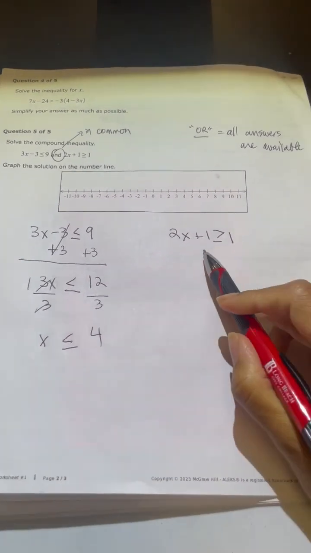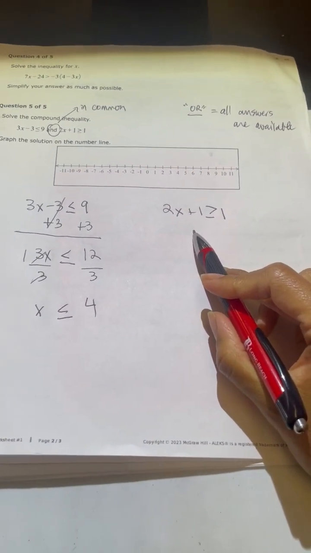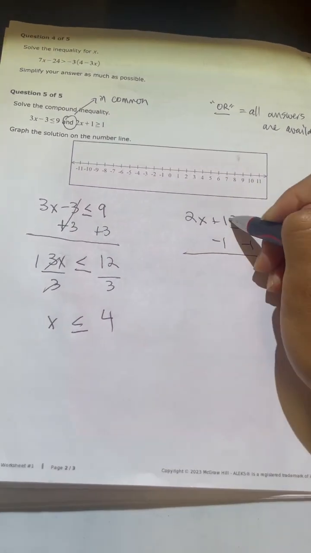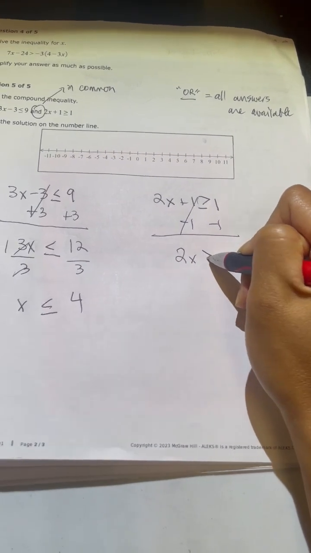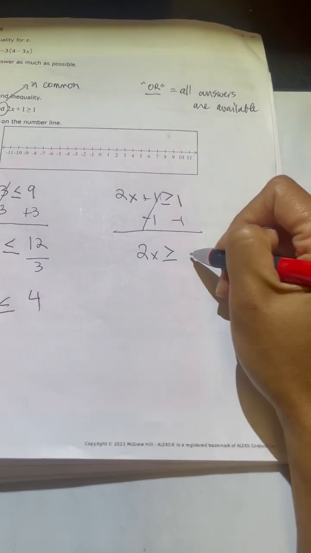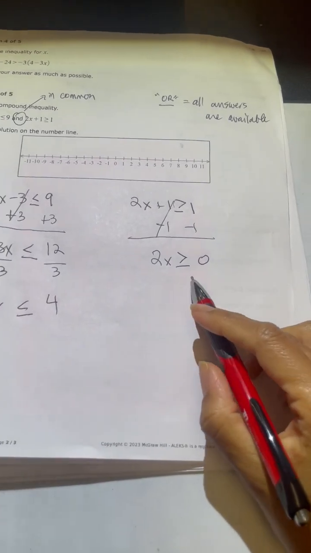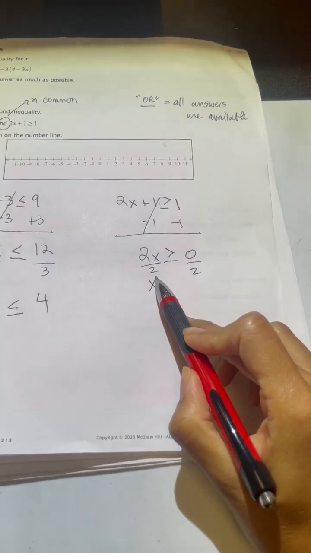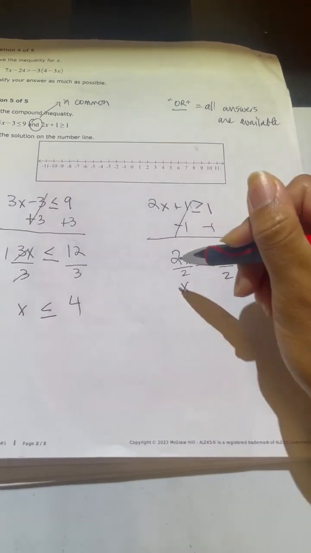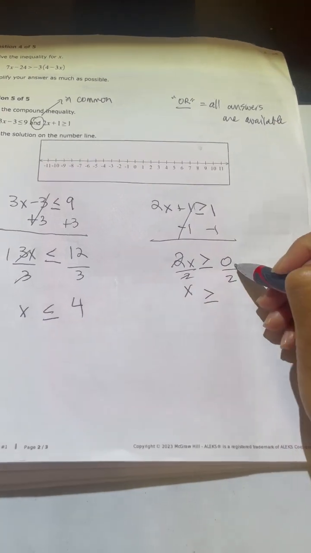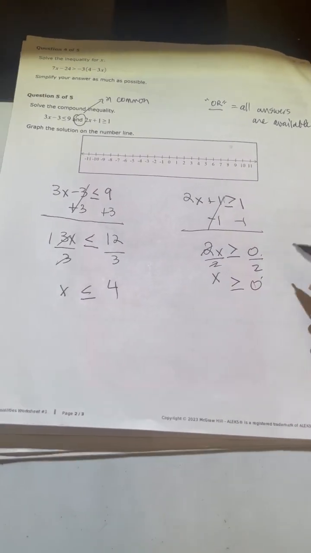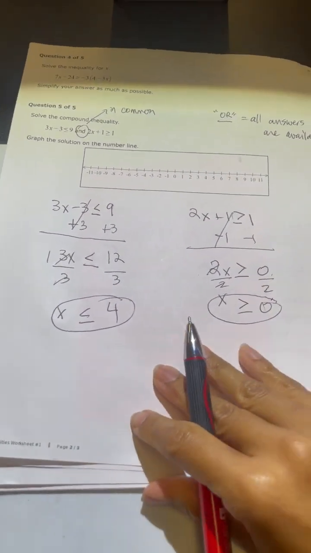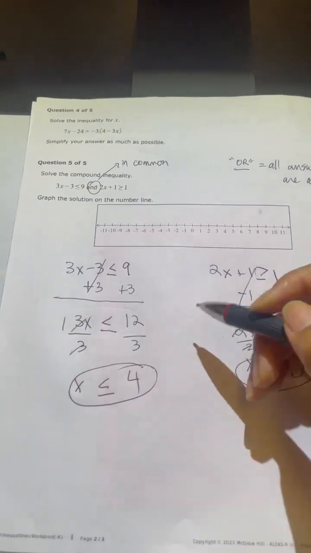Good. This next one here, we do what? Minus 1 on both sides. Great. So we end up getting 2x is greater than or equal to what? 0. Okay. Divide by 2. Do I need to flip the inequality sign? We divide by positive 2, so do we need to flip it? No, right? So x is greater than or equal to, what's 0 divided by 2? Just 0. So right now I have x is less than or equal to 4, and x is greater than or equal to 0. And the word is and.